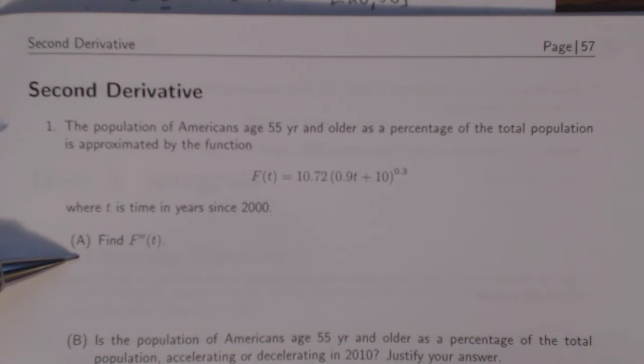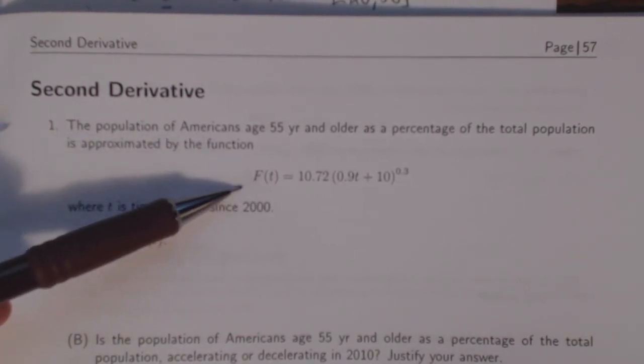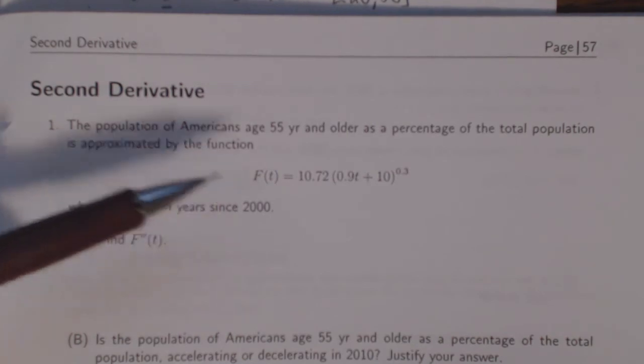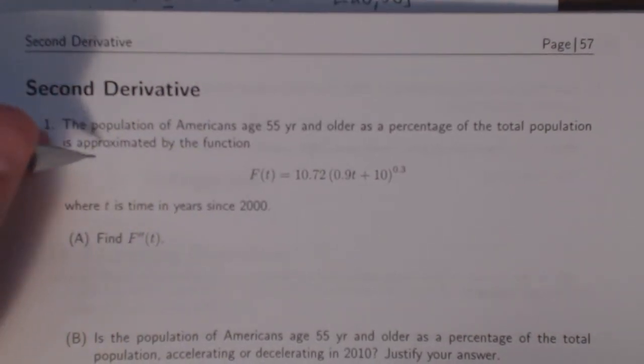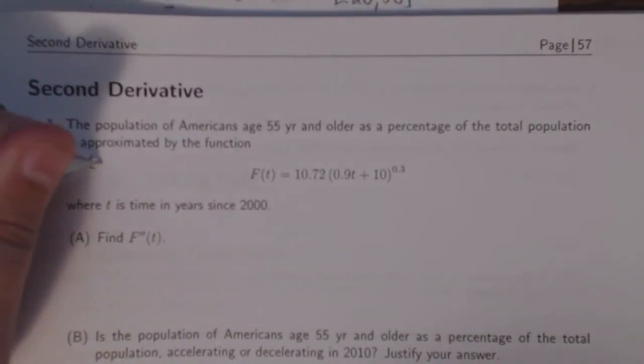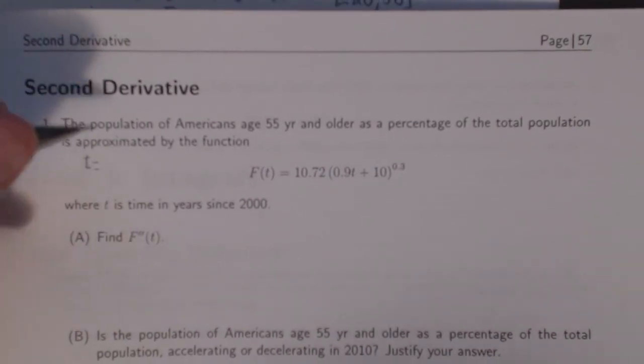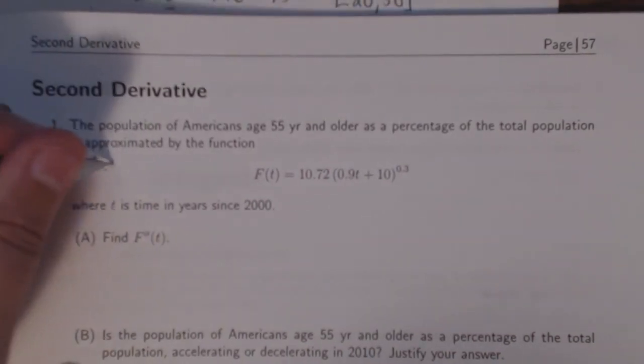We're asked to find the second derivative and then answer the question: is the population of Americans age 55 years and older as a percentage of the total population accelerating or decelerating in 2010? Justify your answer, and we'll go ahead and make an interpretation. So this is going to be a tricky derivative. We have to take the first derivative and then the derivative of the derivative. I'm going to write down what t is. t is years since 2000.